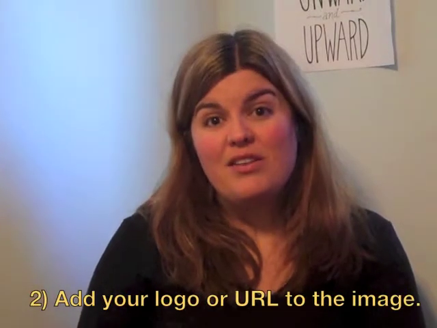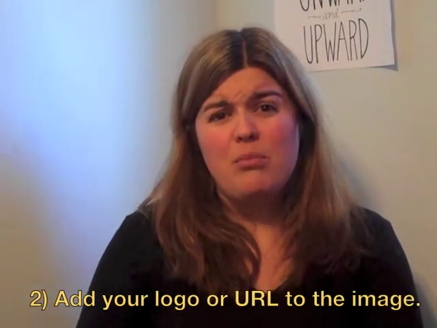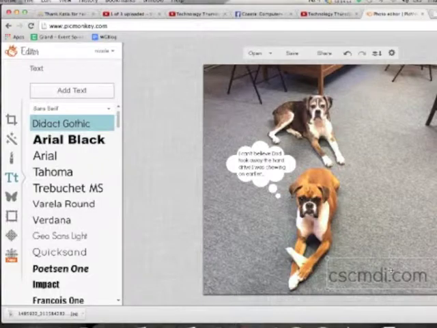The second thing that you want to do is somehow brand the image. What happens is if what you're doing is cool, people are going to share it. And what you want is for that image to be properly attributed to you, since you're putting some time into making this image look nice. So you want to put either your website URL or your logo somewhere on the picture.